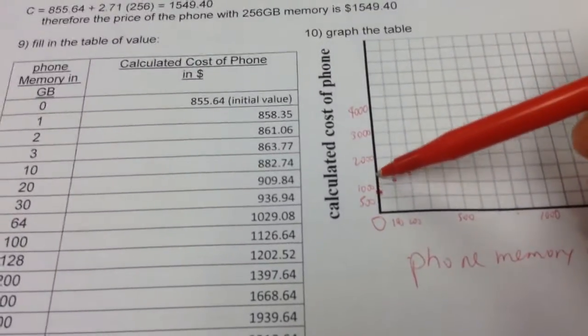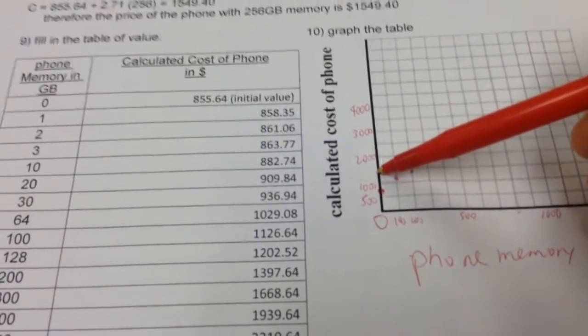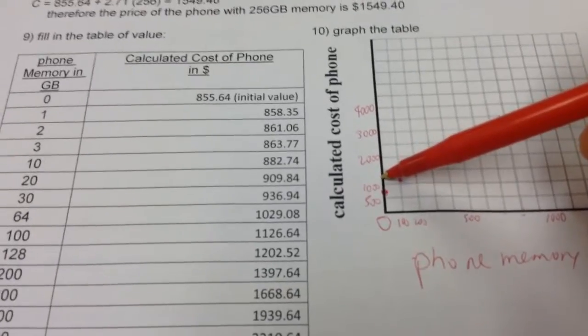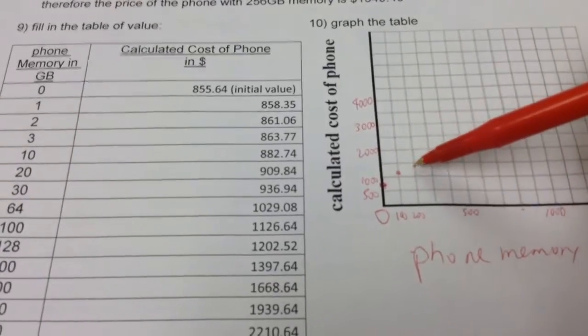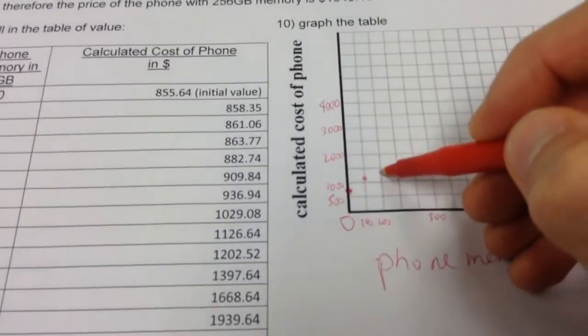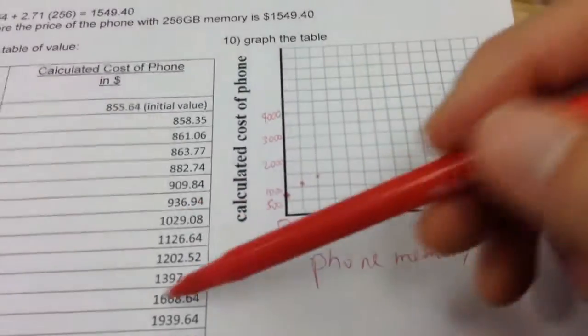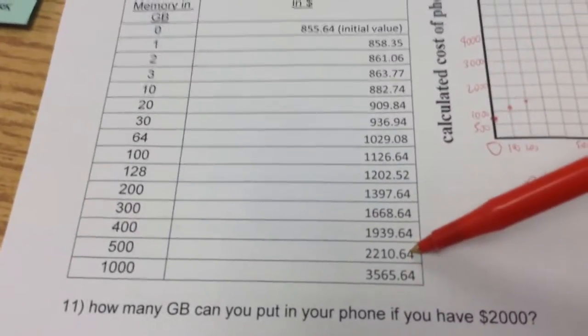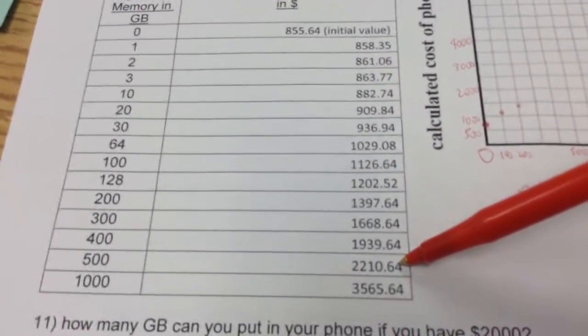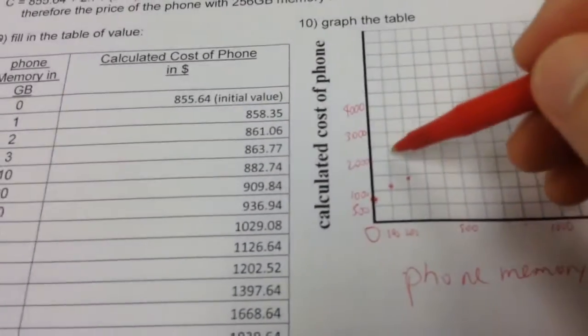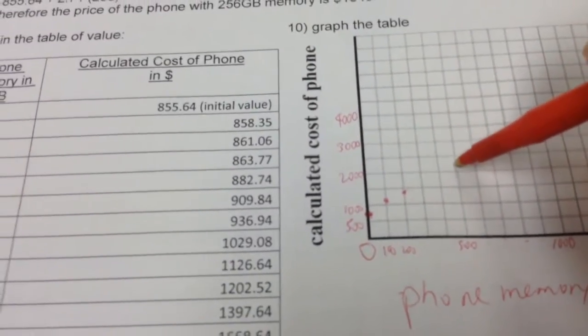All right. So how am I doing this? So this is 1,000, 2,000. Midway is 1,500, right? 1397 is about 1,400, so it's a little bit less. That's all. You don't have to be exact. You just have to be reasonably correct. All right, let's now skip to 500 and 1,000. 500 is 2,210, 2,200. So 2,200 maybe here.